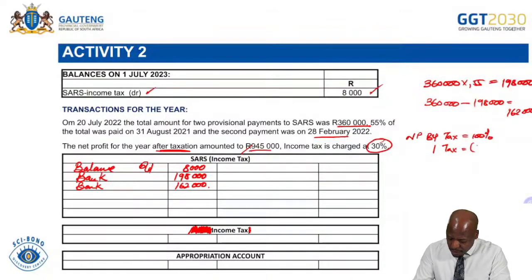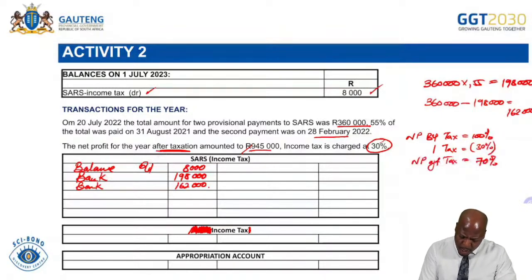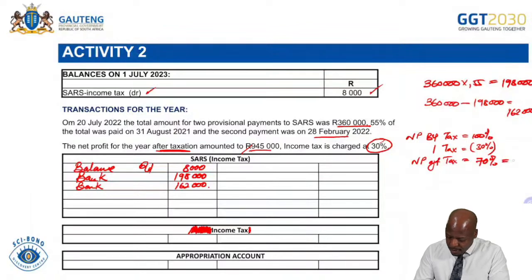We're given here 30%. And then we also have net profit after tax. Net profit after tax is how much? 70%. So when we come here, we're told the net profit for the year after taxation was how much? 945. That means this is the 945,000.